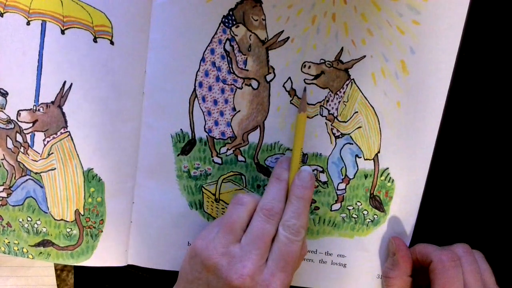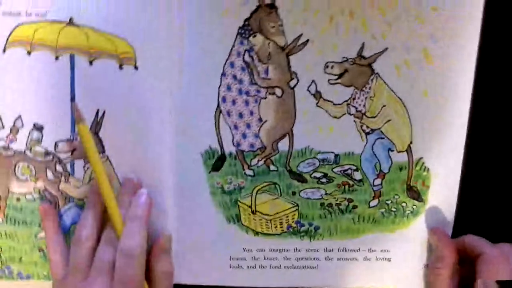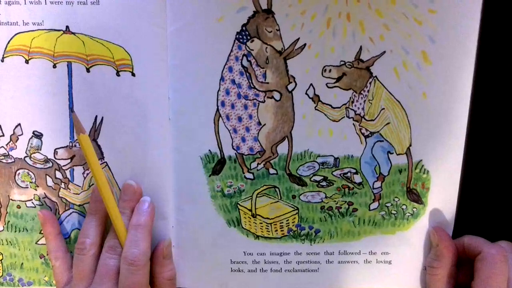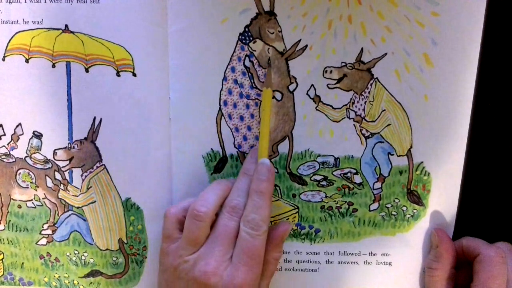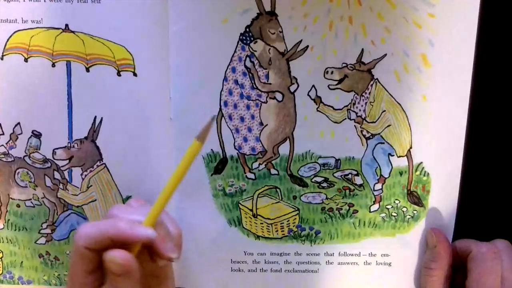And again, we have big smiles and the eyes closing to show laughter. And we also have tears, but this time not tears of sadness, tears of joy.